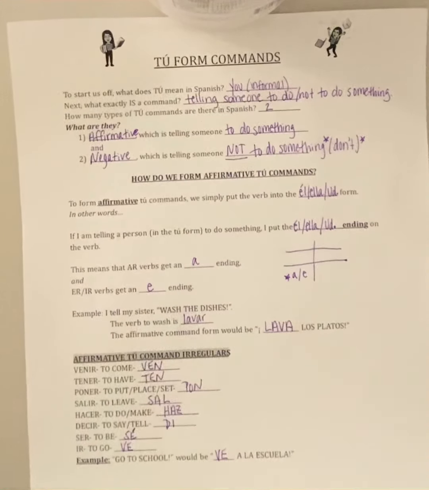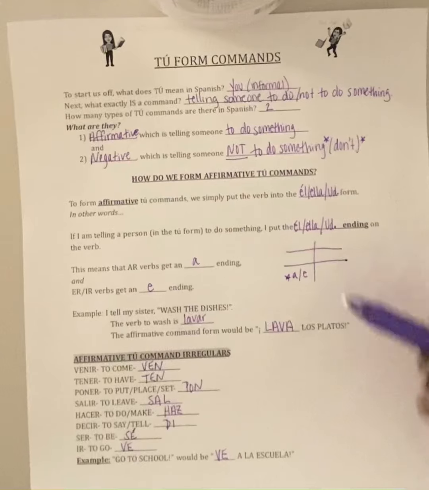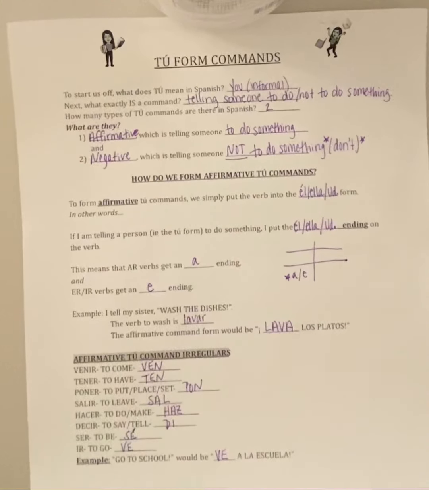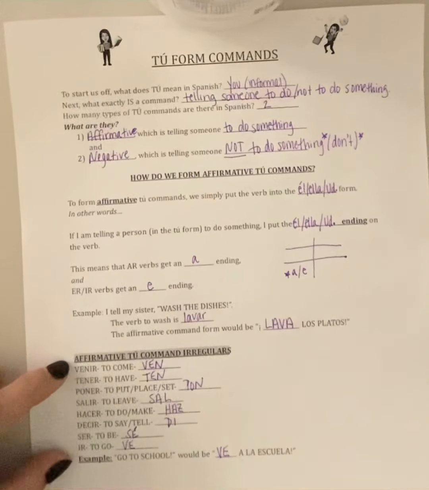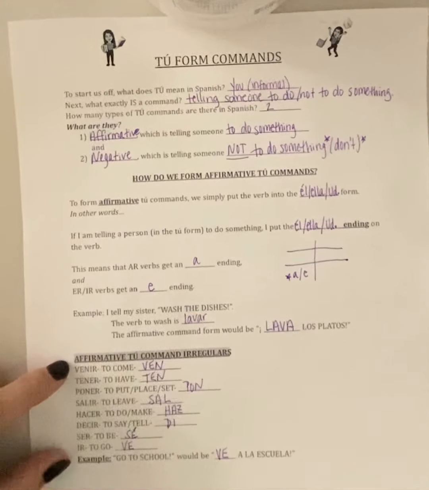Ve a la escuela. Notice I don't put an ending on there. Okay? These are the only irregulars for affirmative tú.